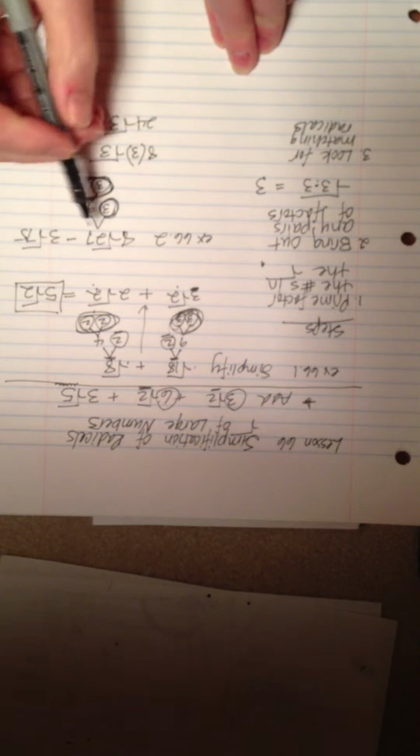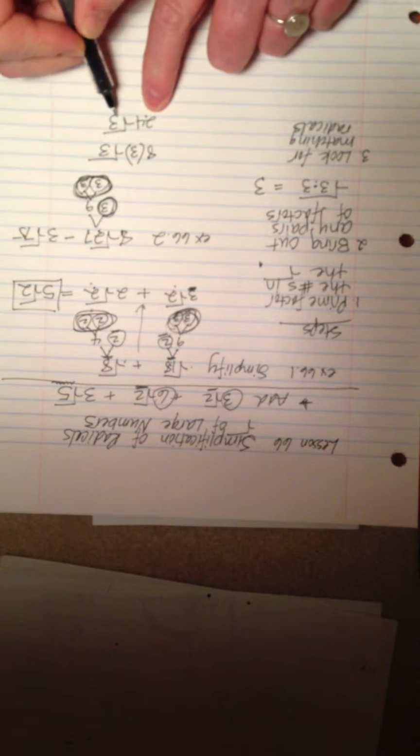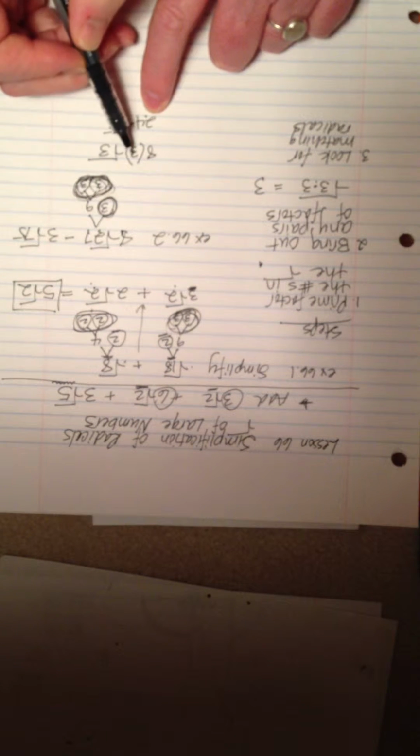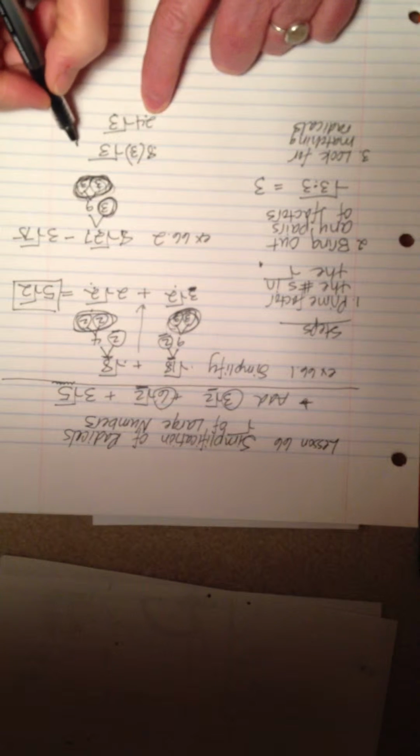All right? So look what we did. We changed this from 8 times the square root of 27 to 24 times the square root of 3 by pulling the pairs of 3 out and multiplying it by the 8. All right? So there's the first one. Let's try the second one now.